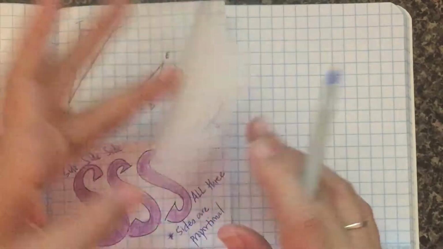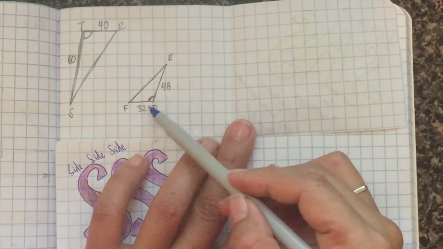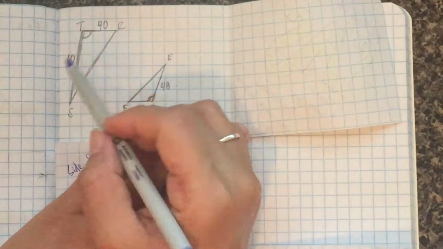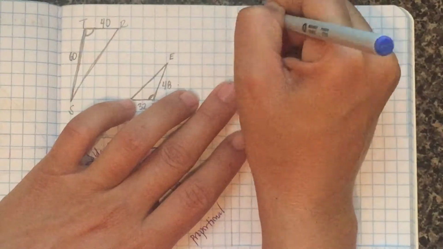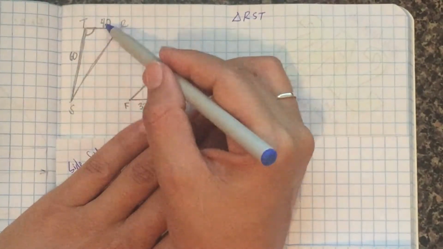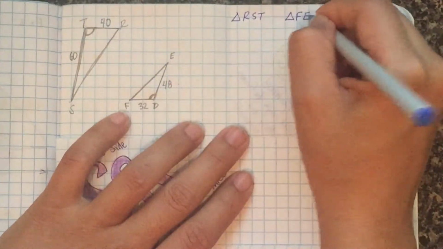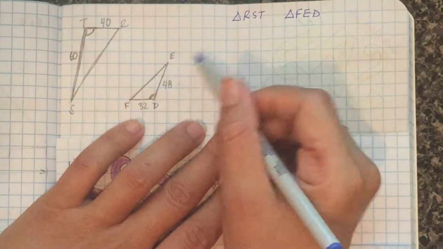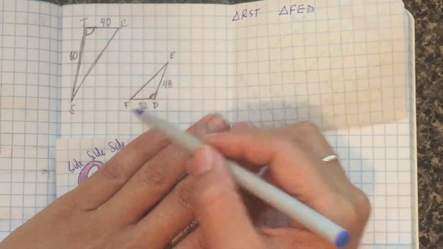Alright, so again, SAS, 2 sides are proportional, the angle between them is congruent. You can see that it has 1 arc each, so it's fine. And then we're looking as to whether these sides are proportional. So I'm going to start at RST. And so in the same way on the other side, then it will have to go FED. And so I'd have to check if those 2 are similar. So I can't put the symbol in there until I check that they're proportional.